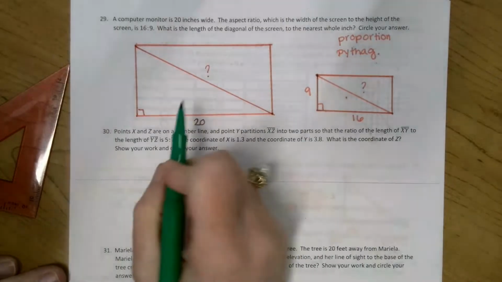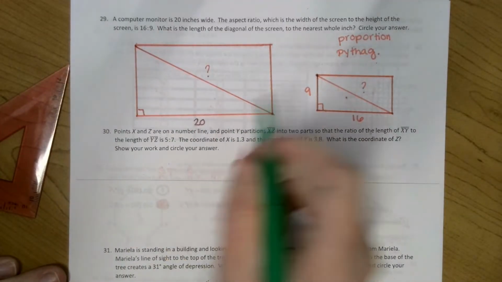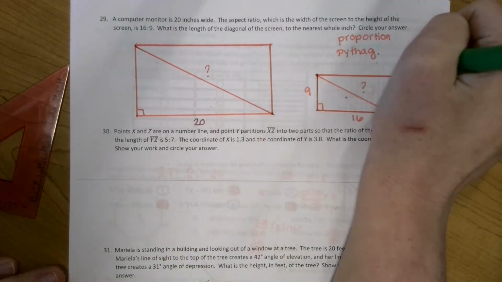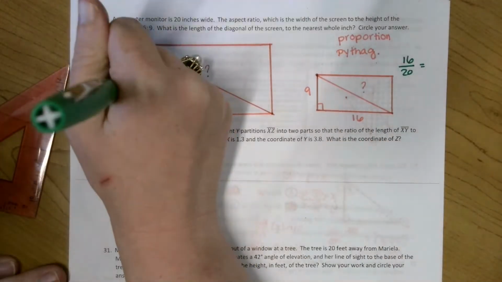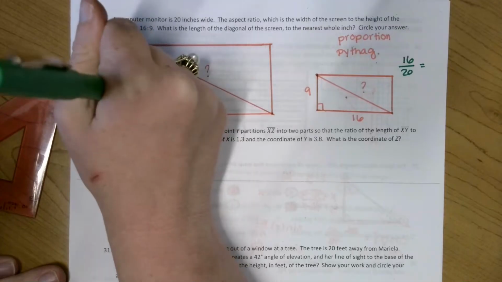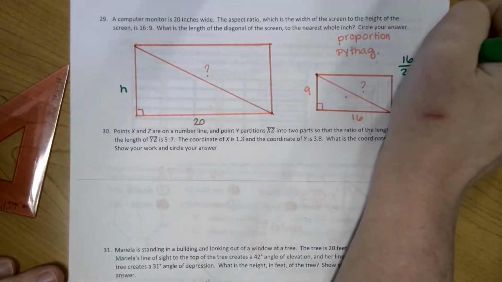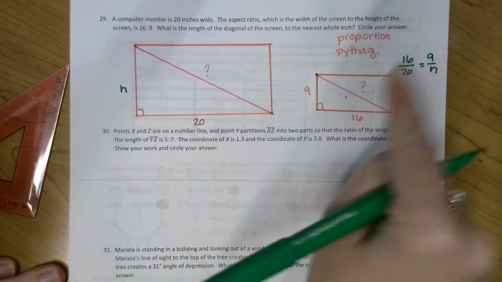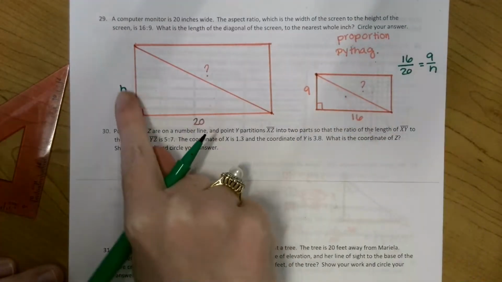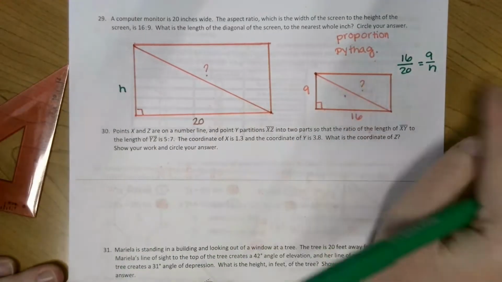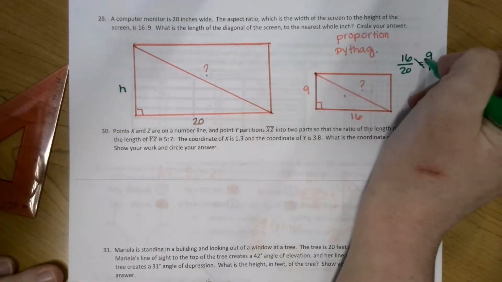So let's look. Our width is 16 to 20, so 16 over 20 equals, our height is 9 to, we'll use h for height, 9 to h. Now let's look. 9 and 16 are on the same line, 20 and h are on the same line, so we're good. We're going to cross multiply and divide.